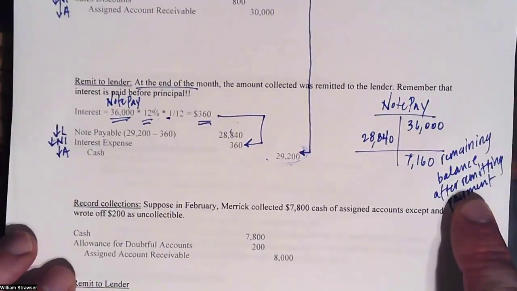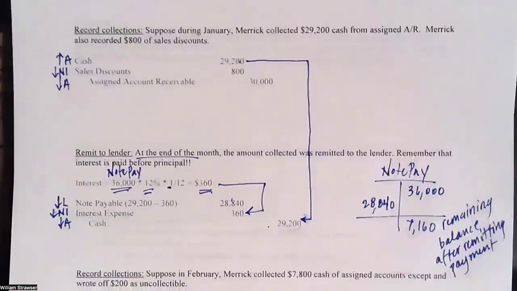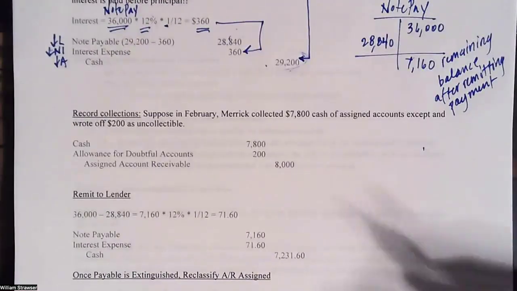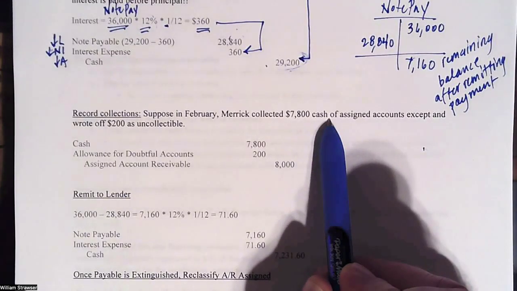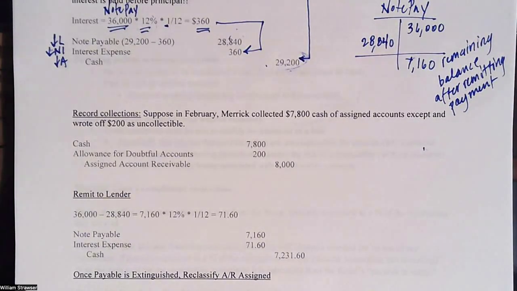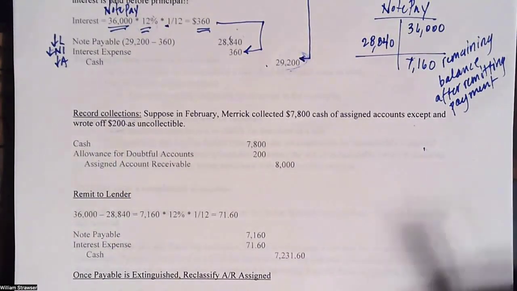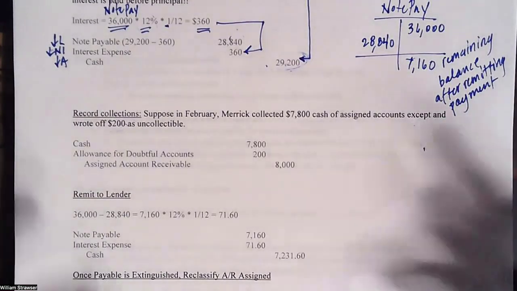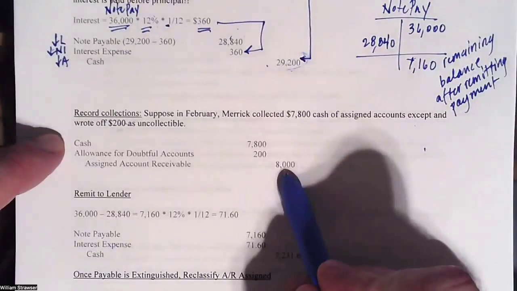All right, we haven't paid it off yet. We haven't collected all our receivables yet either. Remember, we assigned 40,000, we only collected 30. So now in February, we collect more. We collect $7,800 of cash from the assigned receivables, and we had a write-off. We wrote off a $200 account of our assigned receivables as uncollectible. So it's a combination of a collection and a write-off in one entry.